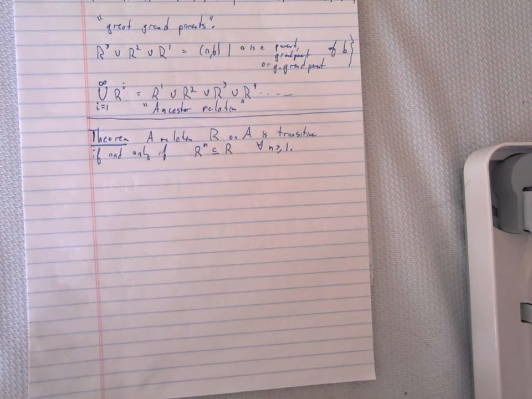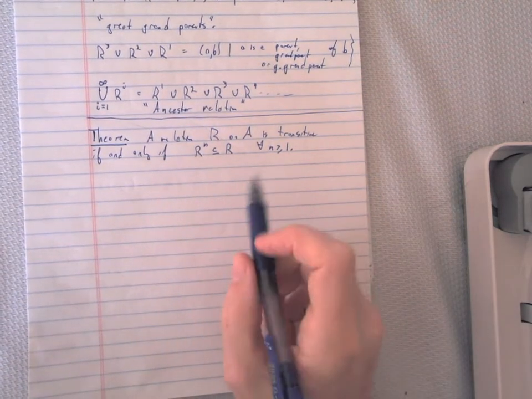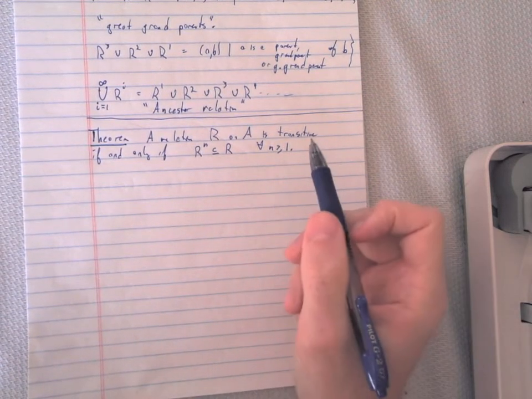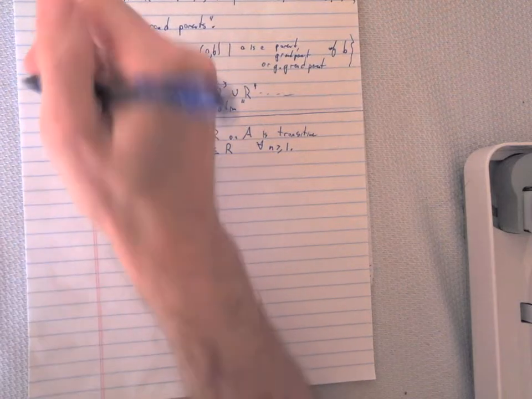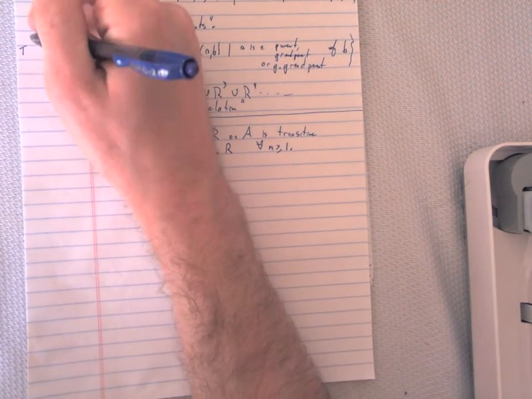Okay, so the first thing that we should do is remember off to the side, what does it mean for a relation R on A to be transitive? So transitivity, this is something we covered in the last lecture.